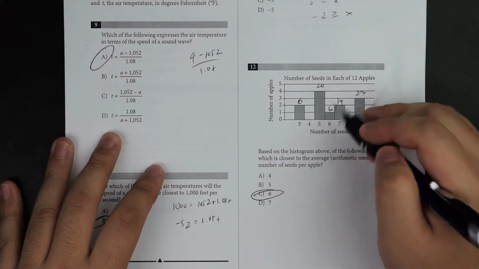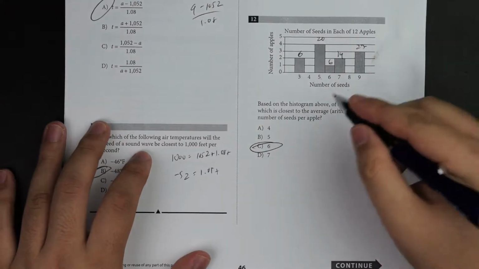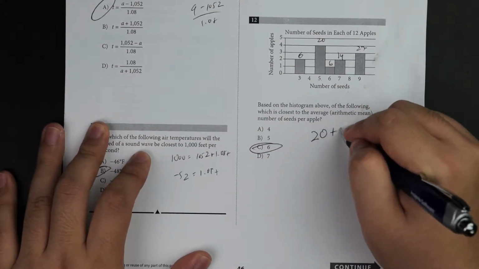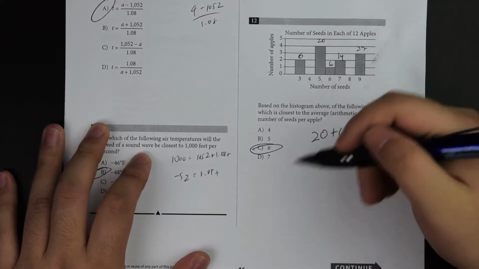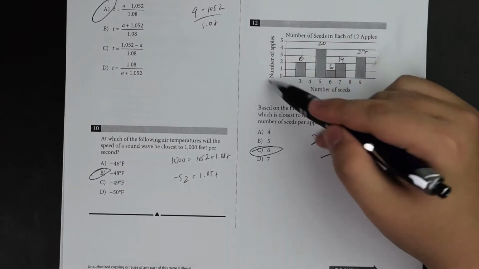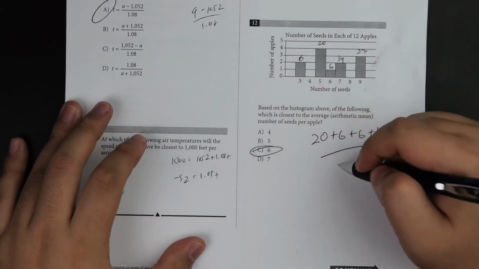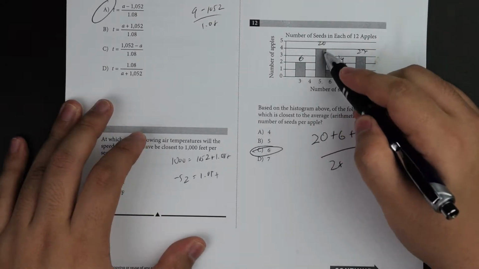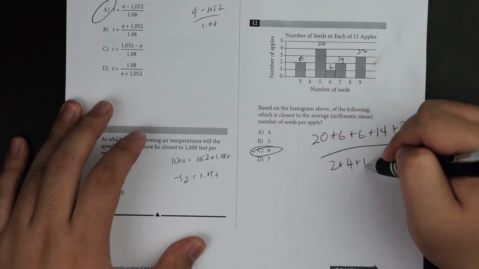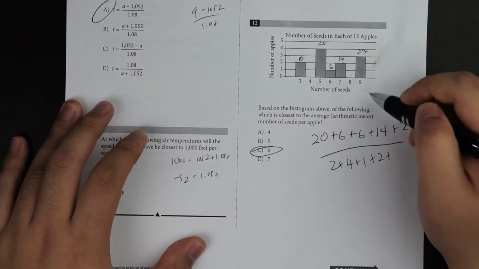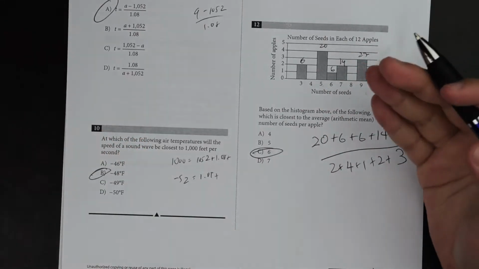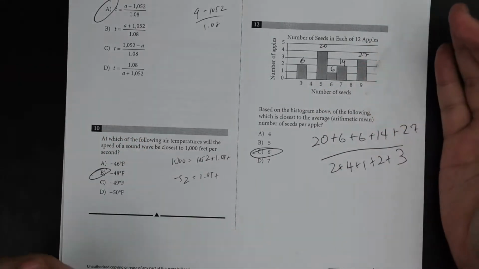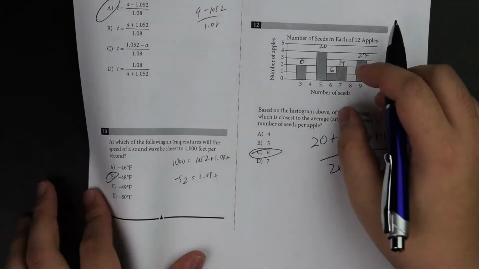I added up the sum of these possible values: 20 plus 6 plus 6 plus 14 plus 27, and divided by the total number of frequencies that exist, which is this part: 2 plus 4 plus 1, 4 plus 1 plus 2 plus 3. On the calculator, I was able to compute this faster, and thus my final answer for this question is C, 6.